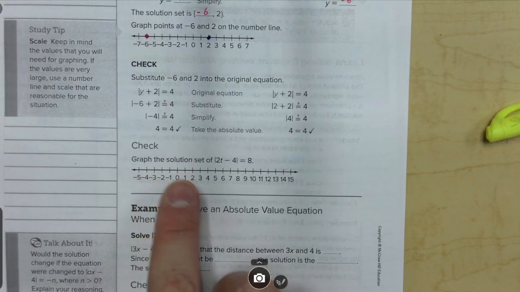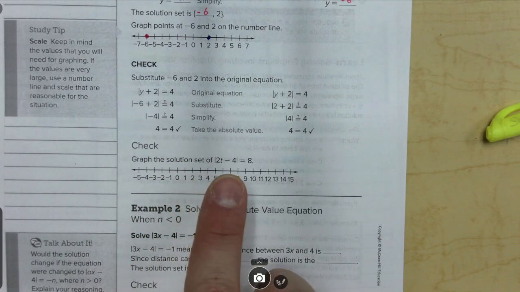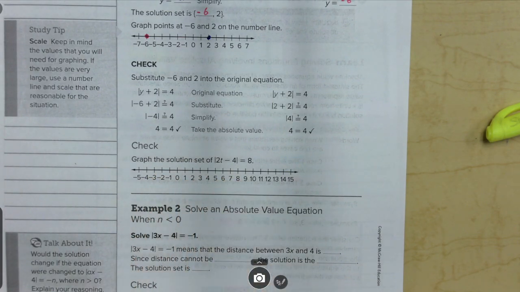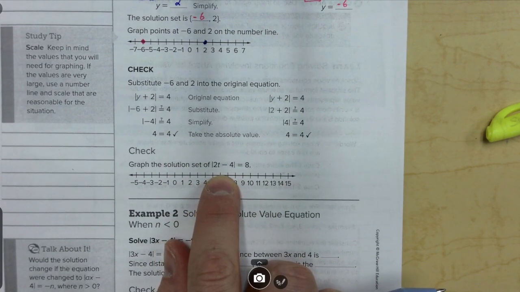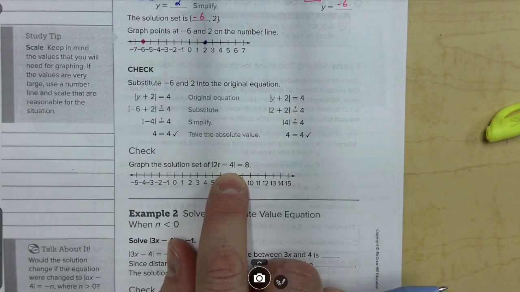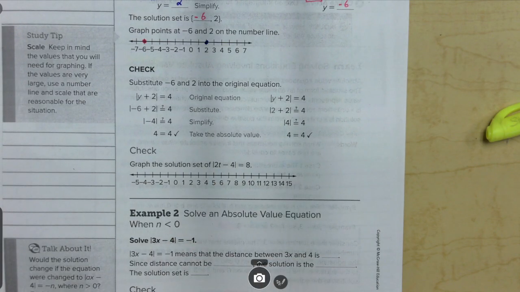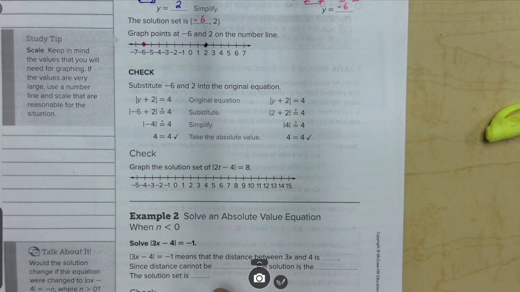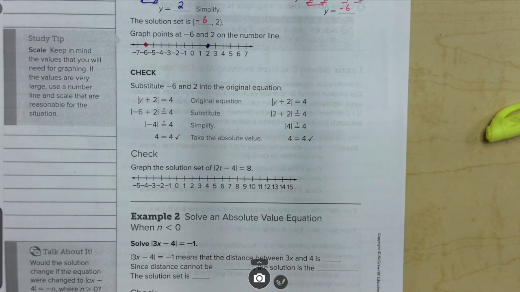Check. Graph the solution set for the absolute value of 2t minus 4 equals 8. All right, so the first thing you need to do is check to see if the absolute value is by itself. It is. So now that the absolute value is by itself, we have to write the two cases.